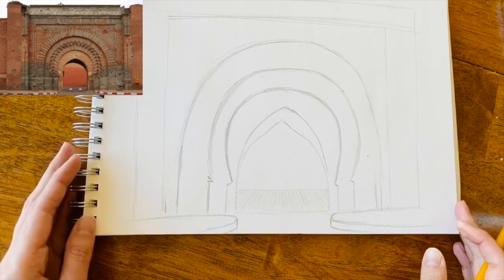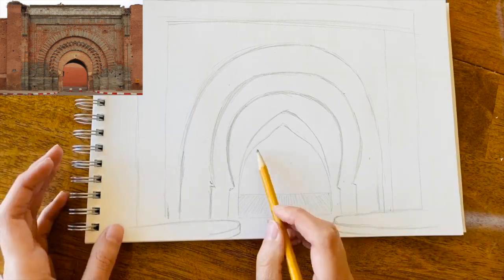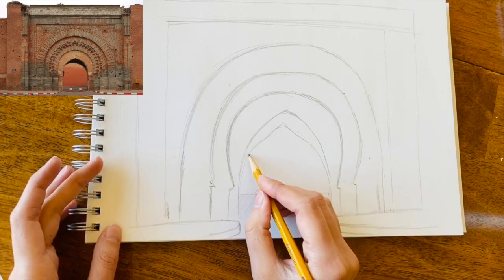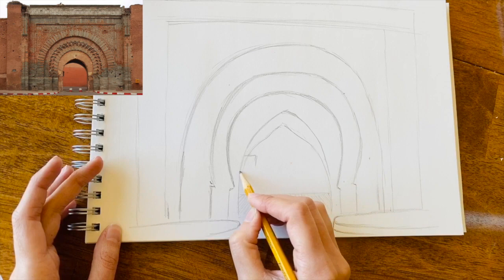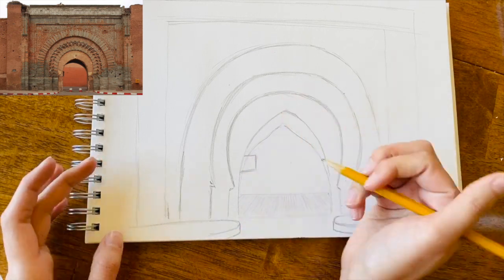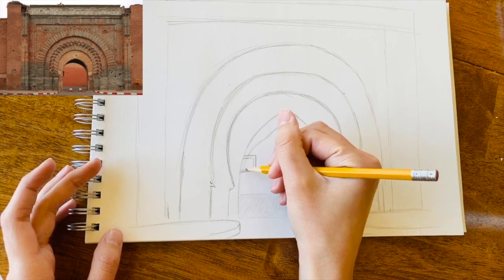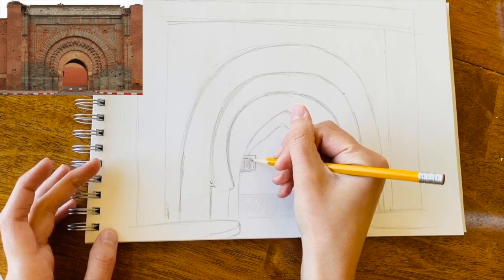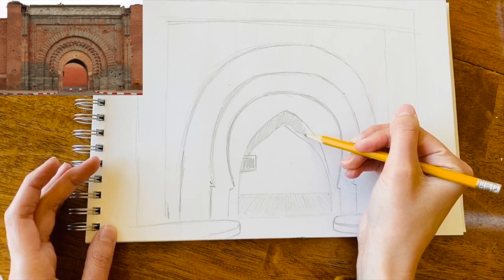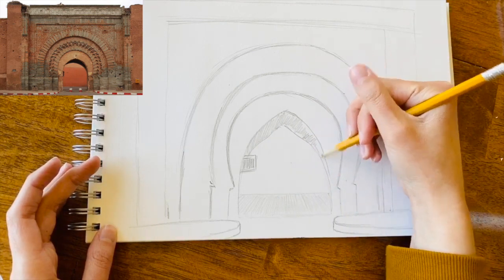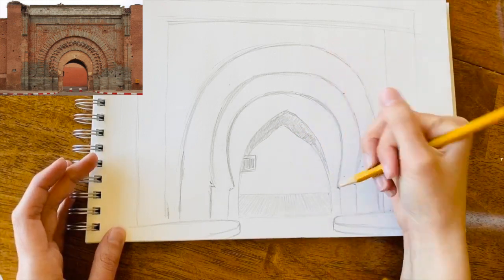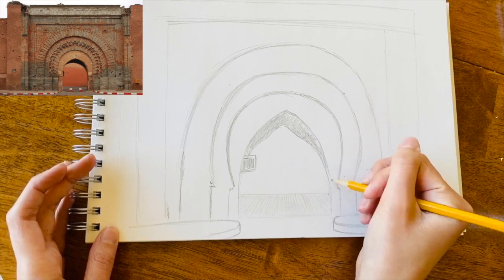Now I notice there's a little sliver of a window, and I'm going to make the window a little bit bigger. And I notice it's very dark, so I'm going to fill that in. Notice there's that really dark shadow, so that's what that shape is right there. I'm using the side of my pencil, doing some hatching, some cross hatching, filling that in lightly but consistently.